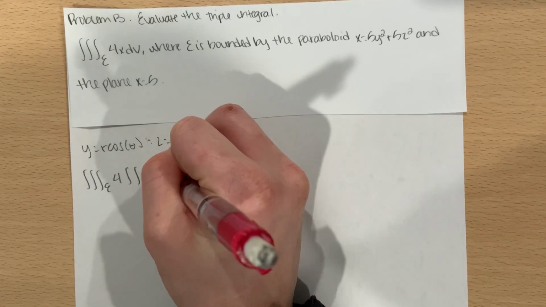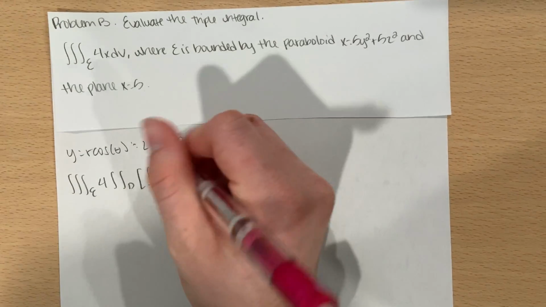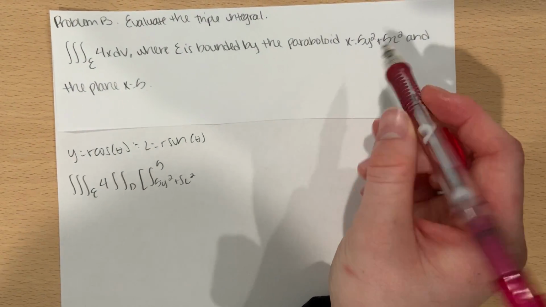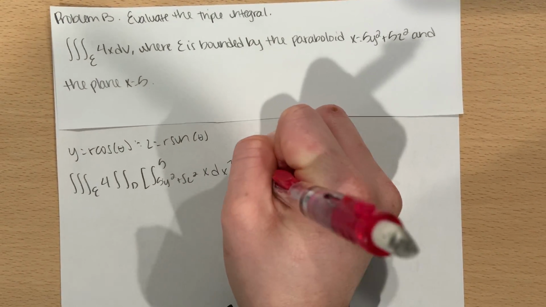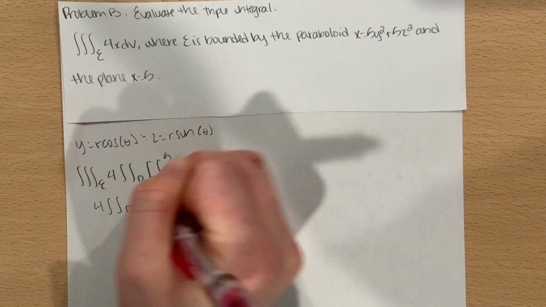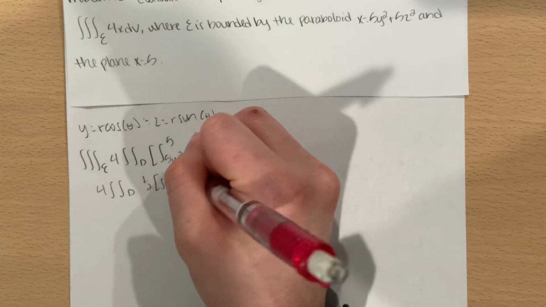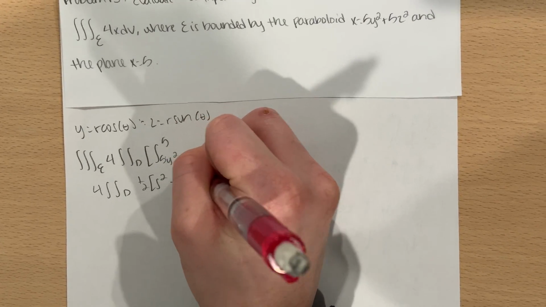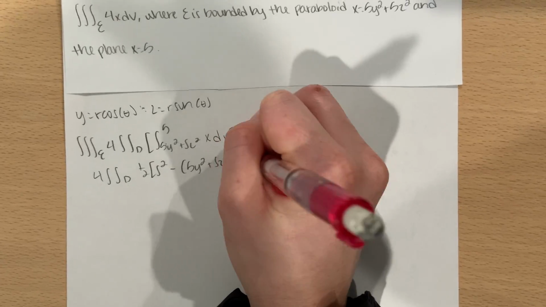We're going to have 5y squared plus 5z squared and 5. We get this from the original part of our problem. x dx and then dA. So when we integrate, we're going to get 4 times the integral of 1/2 times 5 squared minus the quantity of 5y squared plus 5z squared, quantity close, squared, dA.